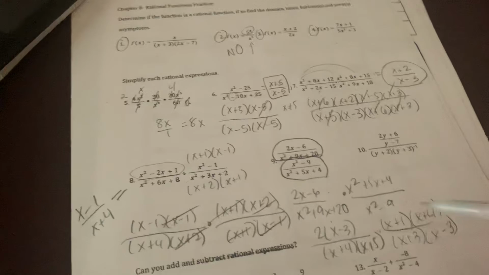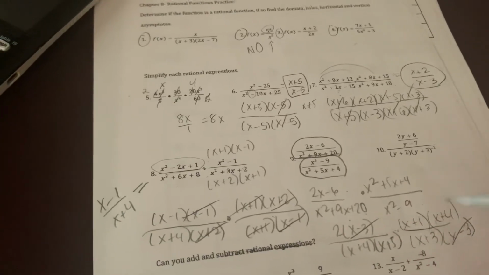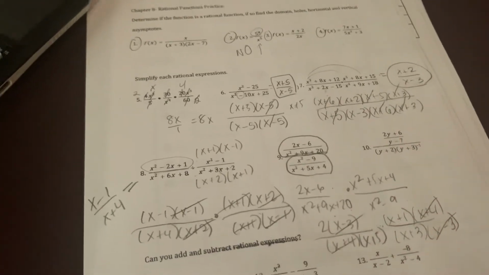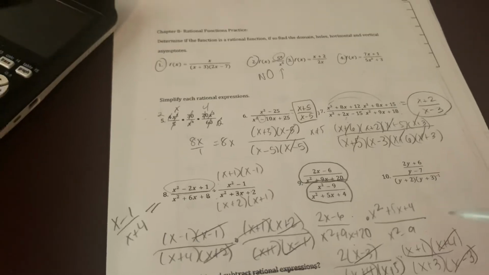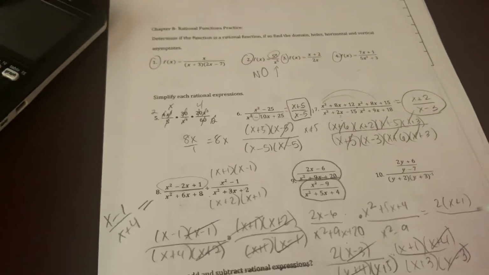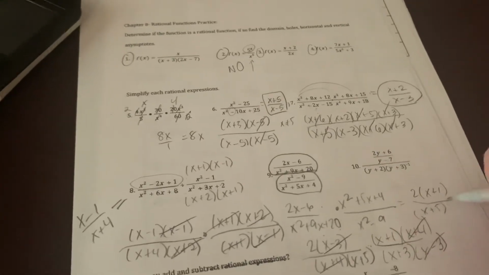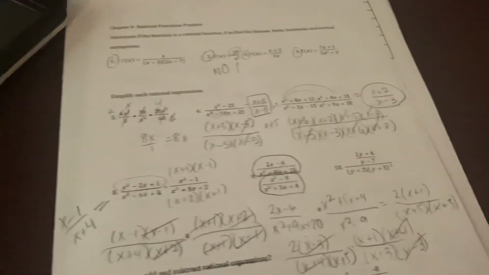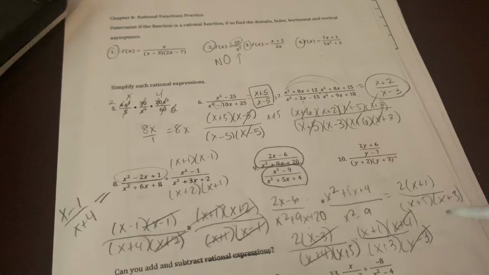All right, so when you go across, these are going to simplify to 1. X plus 4 divided by x plus 4 is 1. So your quantity is going to equal 2 times the quantity x plus 1 over x plus 5 times x plus 3. You can leave it like that, or you can distribute and simplify.